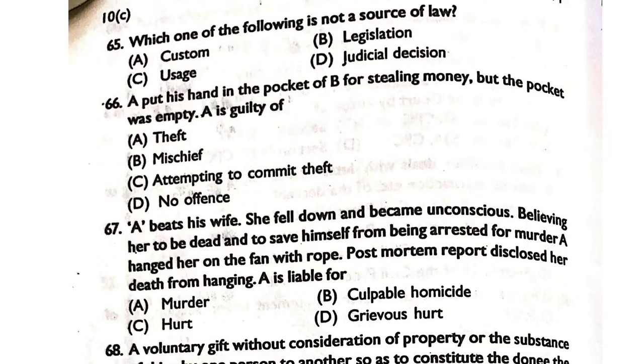Then question 65, which is the following is not a source of law. It's from Indian Evidence Act. Usage is not a source of law. Also logically, we all know that custom, legislation, judicial decision are.